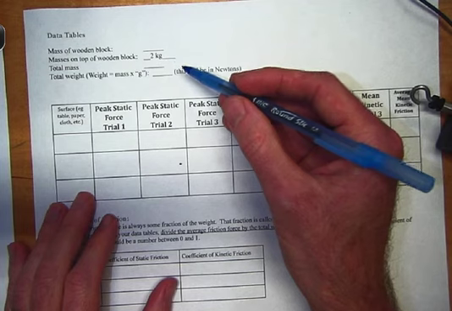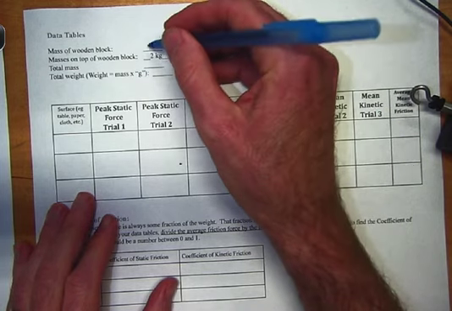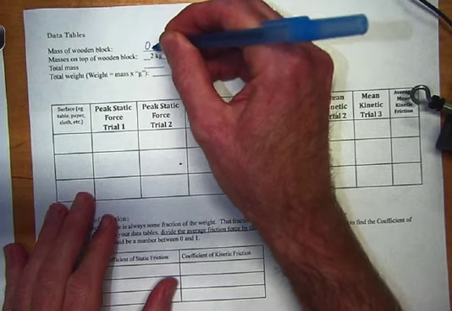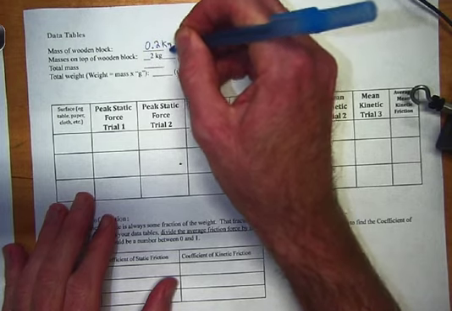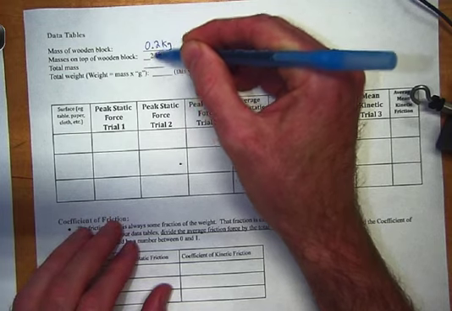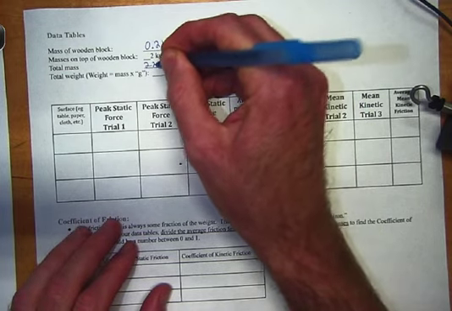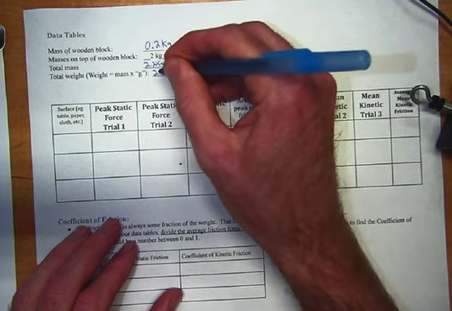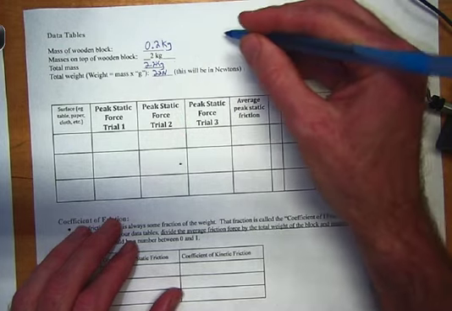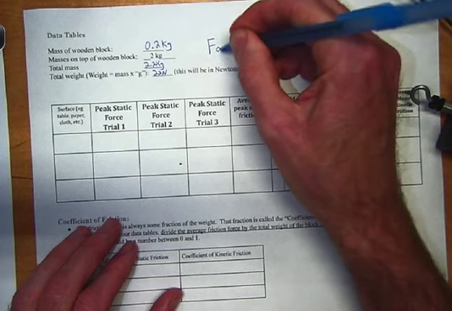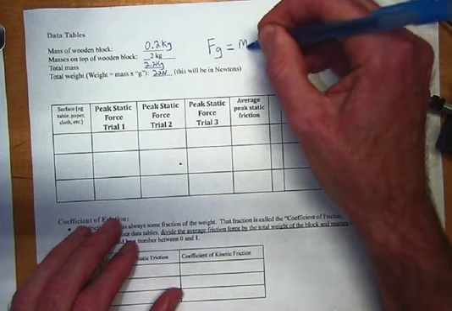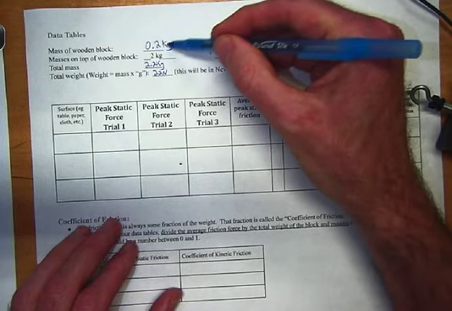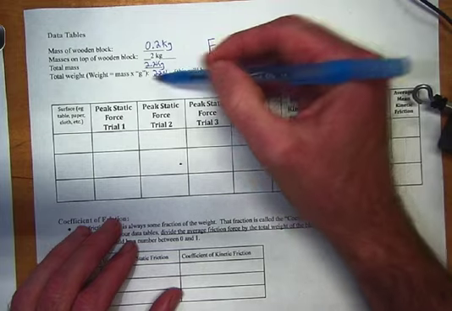So I'm just going to make up some numbers here. Of course, the mass of the wooden block would have been different for everyone. Let's say, we always want to do these things in kilograms. So I'm going to say that my mass of my wooden block was 0.2 kilograms, and then that means that my total mass was 2.2 kilograms, and if I want to find the weight of that, that's going to be 22 newtons. Remember, we have our formula, which is force of gravity is going to be mass times g. So we always want to remember to put things in kilograms, so they end up in newtons down here. That's going to be our total weight.